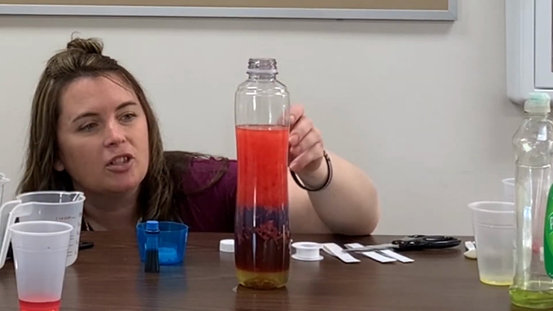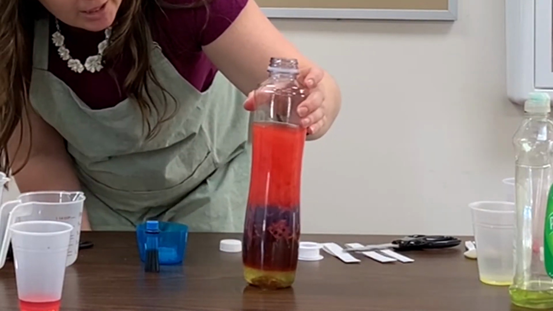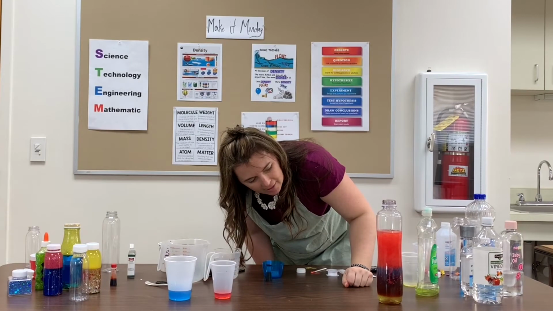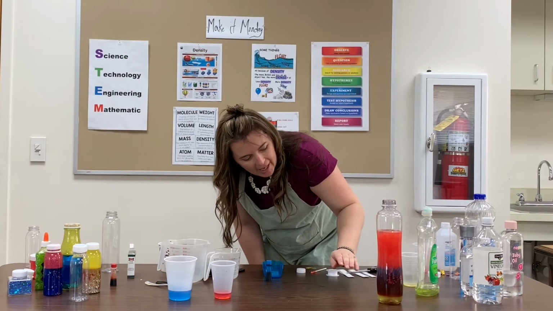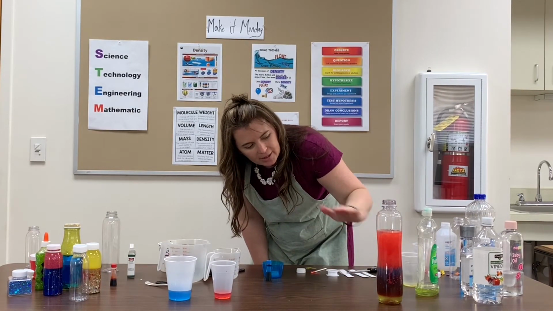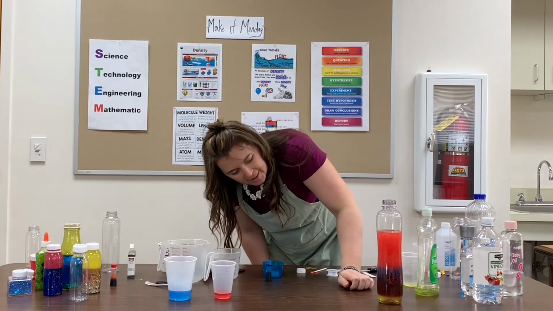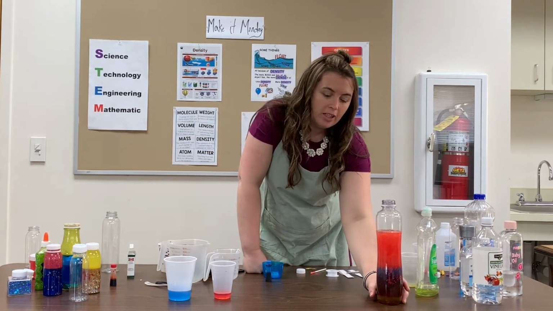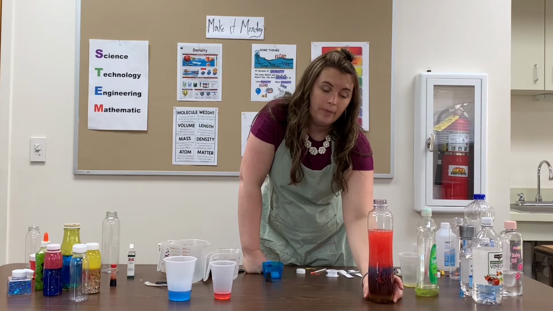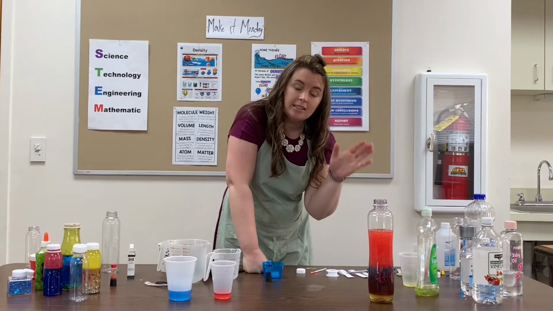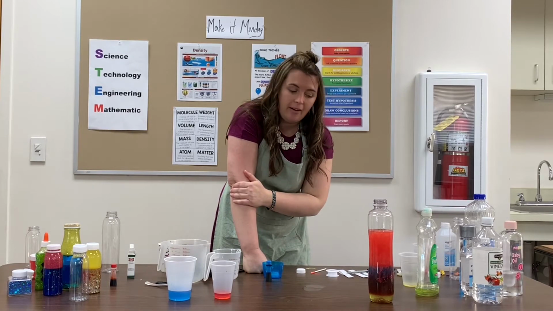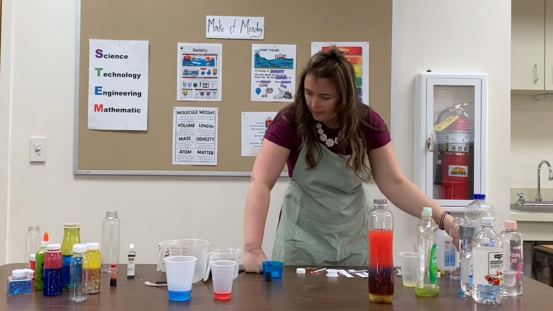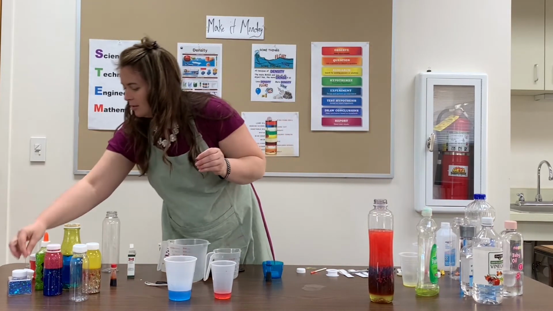We're gonna let this just hang out and keep separating, and you guys can keep watching it get more layers as all the different liquids find where their density is. And this is part of the experiment that you guys get to do at home. You'll have a worksheet and it's whatever liquids that you guys have at home. And also you can take fun objects.